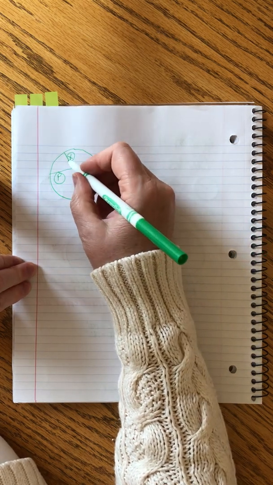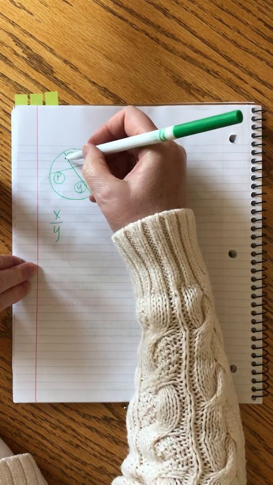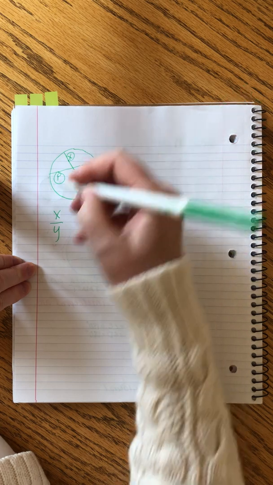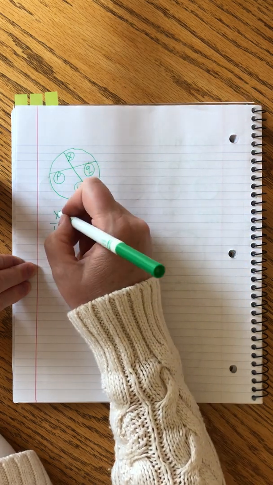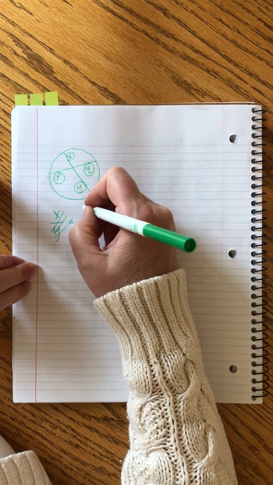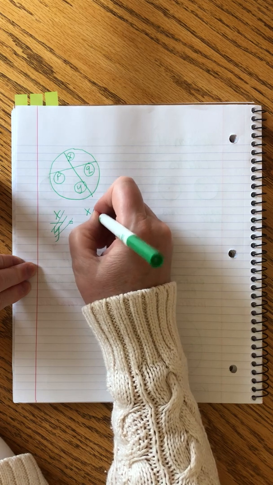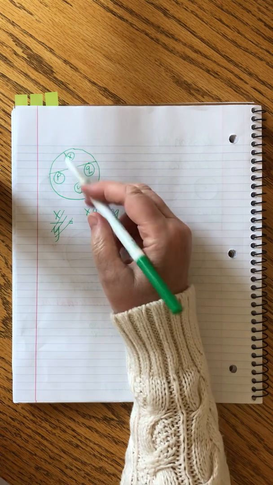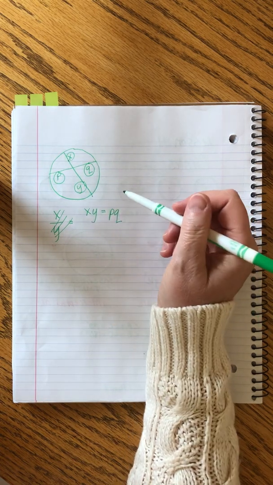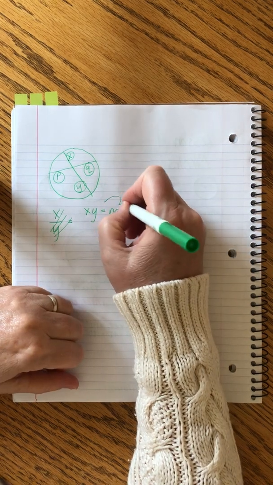X over Y, the 2 pieces of the same line. Never mind. Multiply times each other. X times Y equals P times Q. You multiply the 2 pieces of the same chord. Who would have ever known, right? That's true.